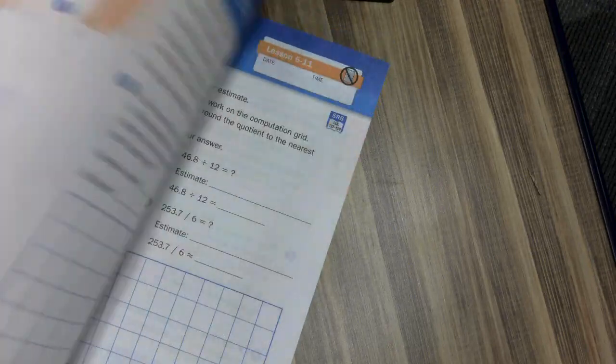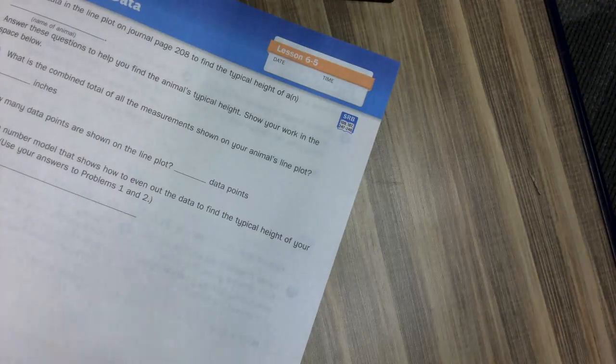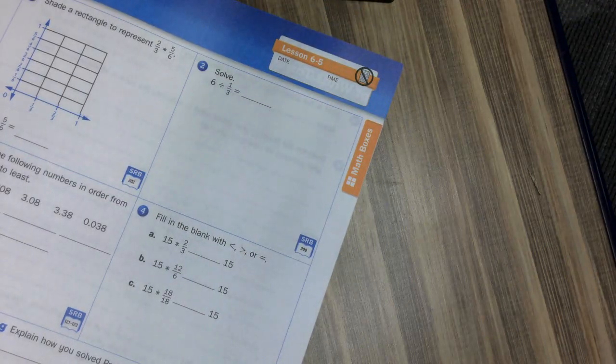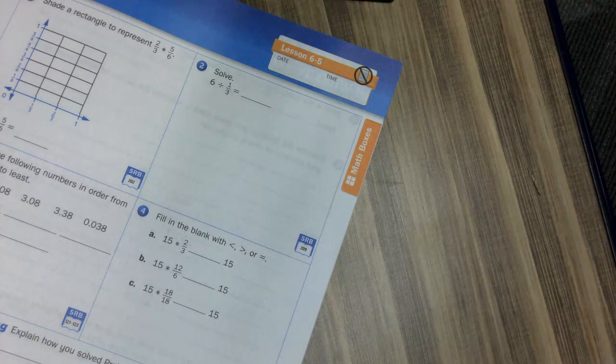If you are working, just try to be quiet about it. If you have finished, you can go on to 210 while you're eating your snack. That is practicing fraction multiplication. So if you are done with 209, you need to go on to 210.